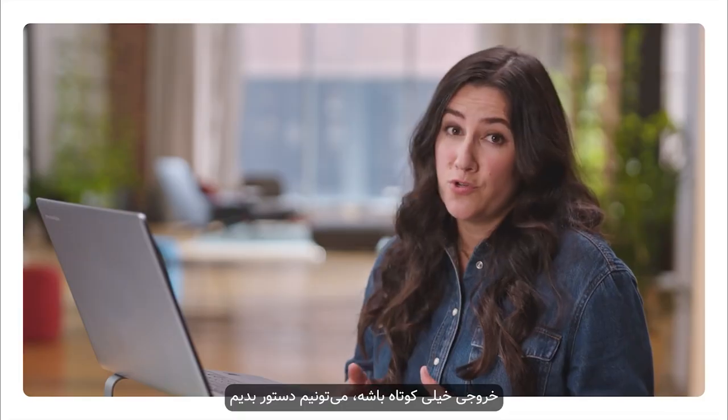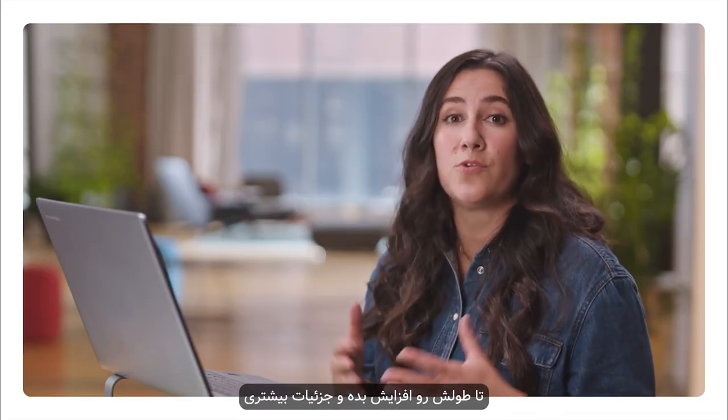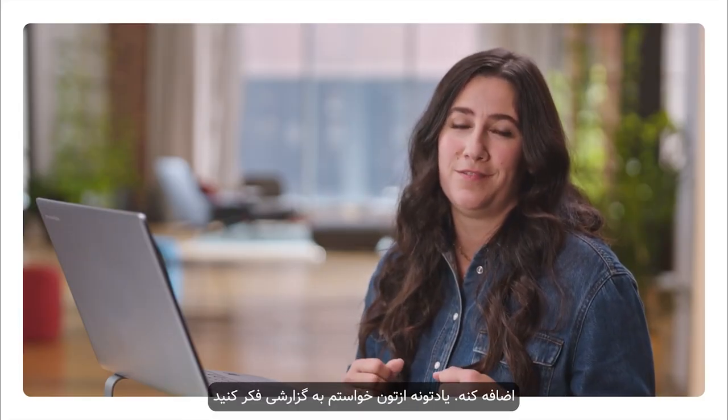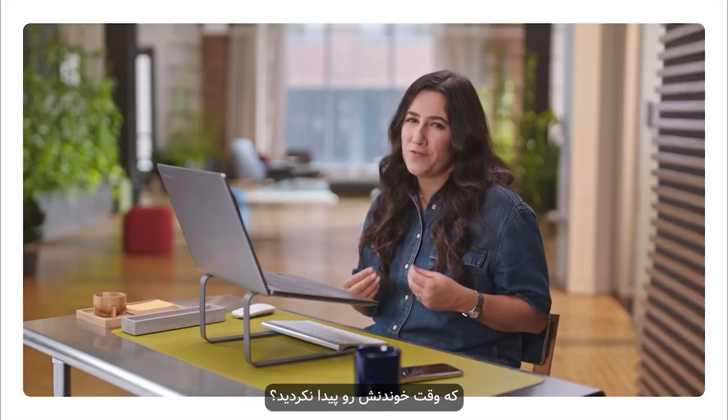If the output is too short, we can also prompt to increase the length and add more detail. Remember when I asked you to think of a report you haven't found the time to read? Give these prompting techniques a try and discover how quickly you can generate a helpful summary.